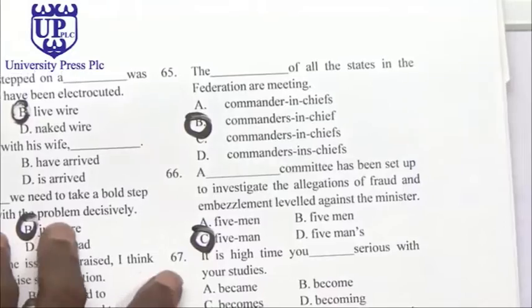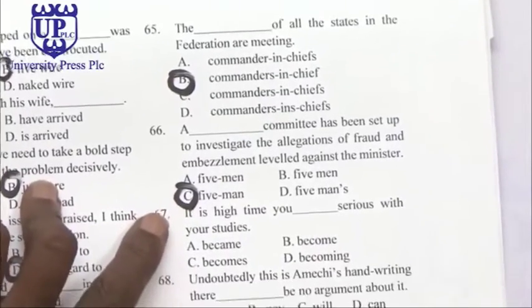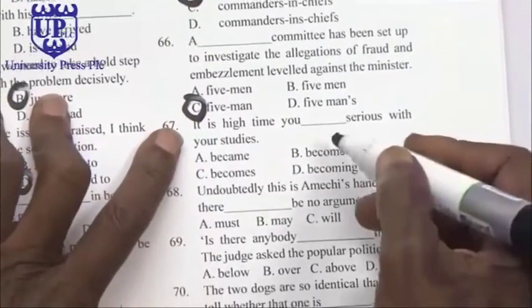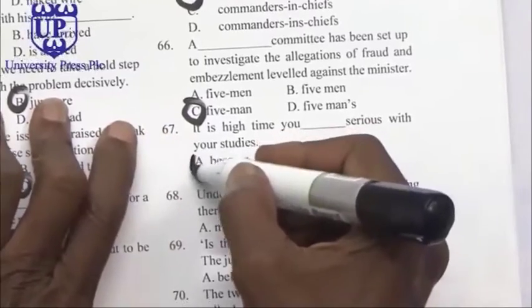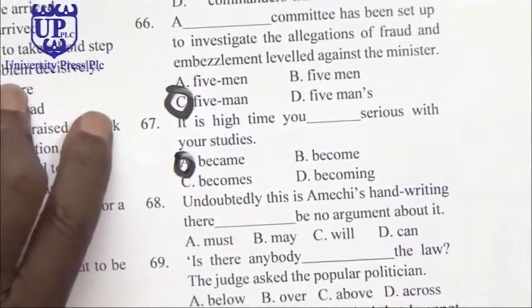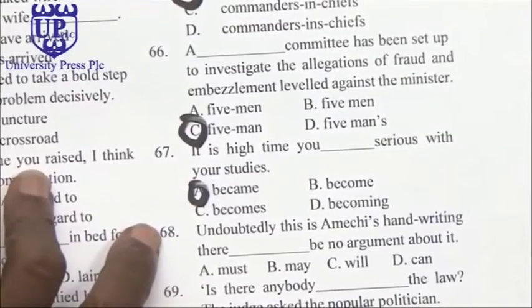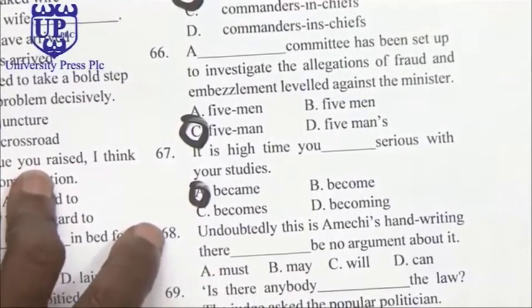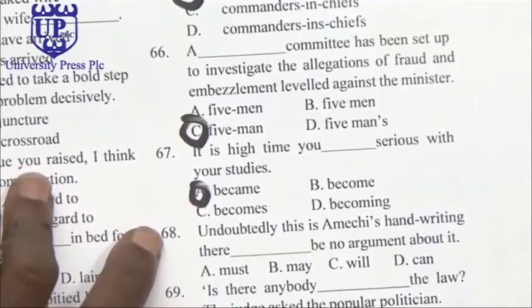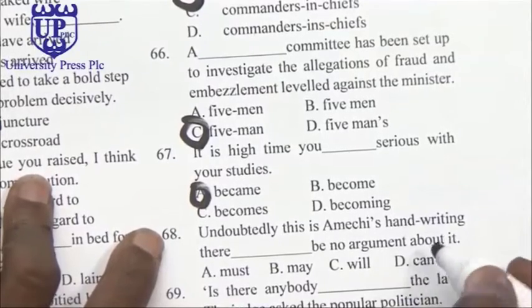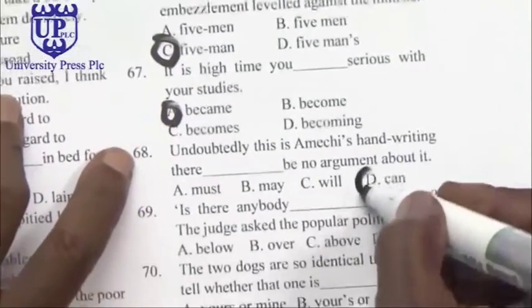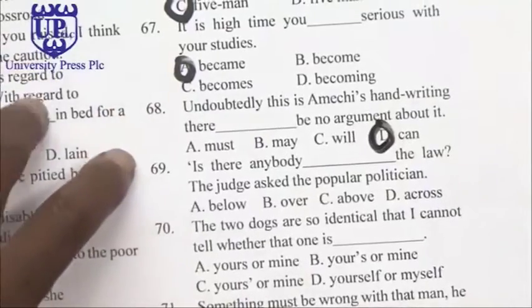It is high time you did what? You became serious with your studies. Became. That is the construction. Undoubtedly, this is Amachi's handwriting. There what? Can be no argument about it. 9.